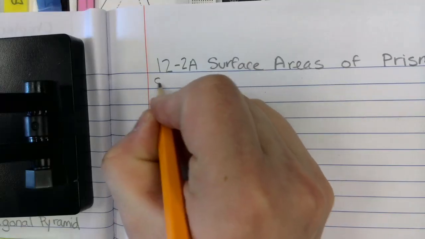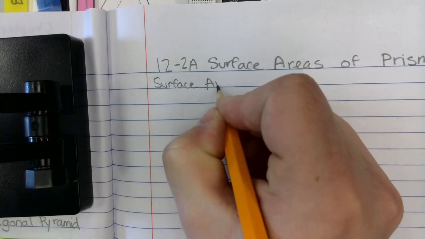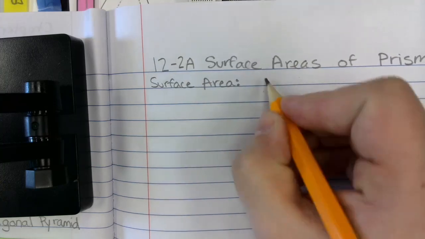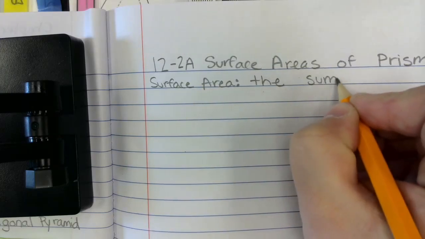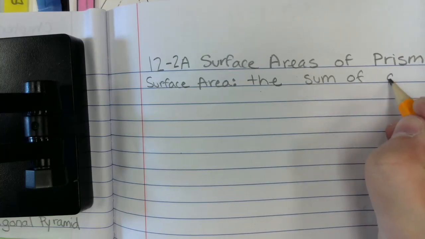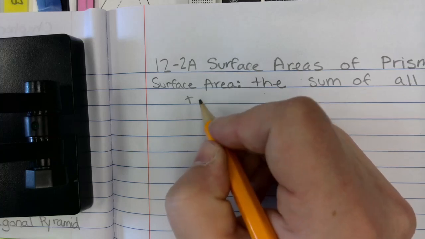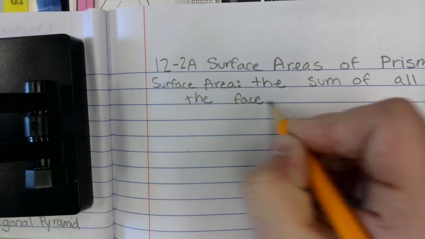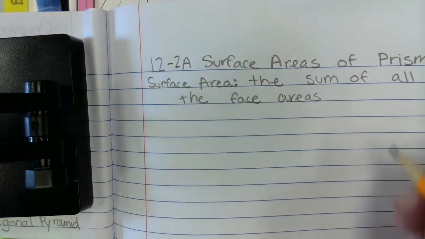Area is the sum of all the faces, the face areas, I suppose, of a solid.